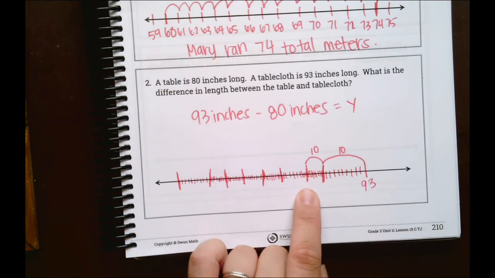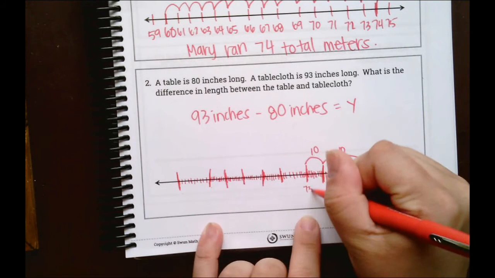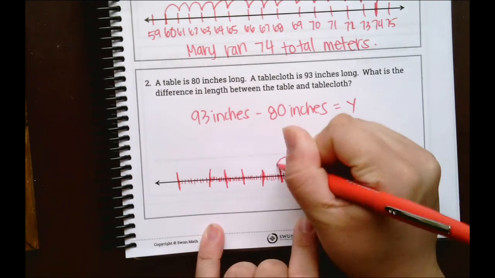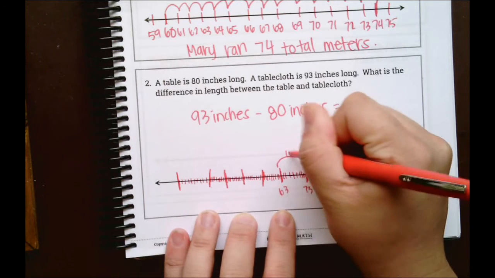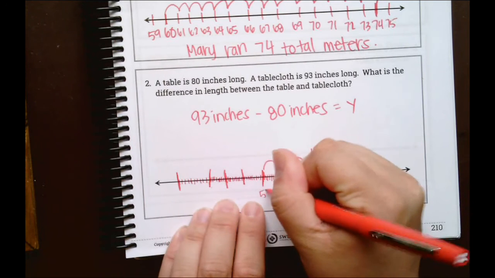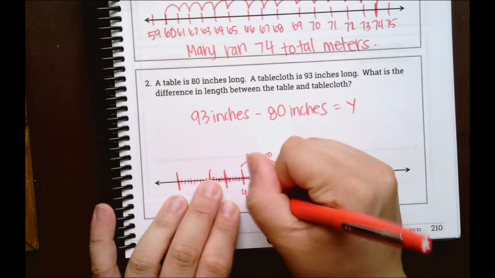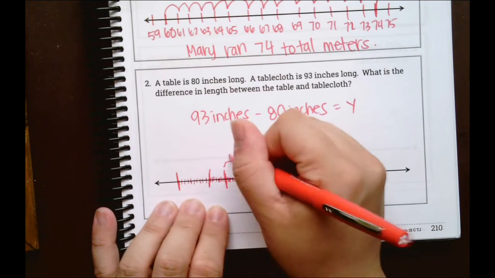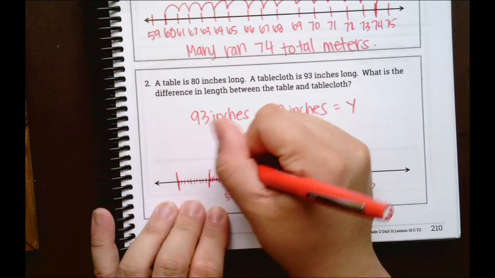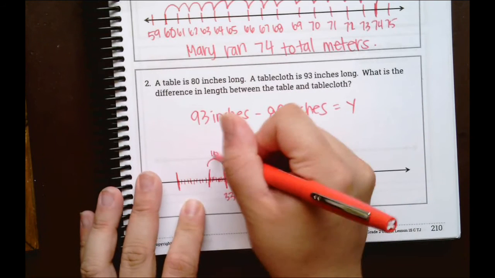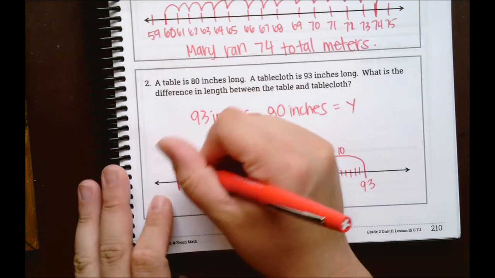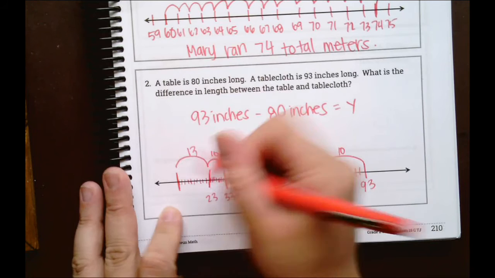So 83 minus 10 is 73. 73 minus 10 is 63. 63 minus 10 is 53. 53 minus 10 is 43. 43 minus 10 is 33. 33 minus 10 is 23. 23 minus 10 is 13.